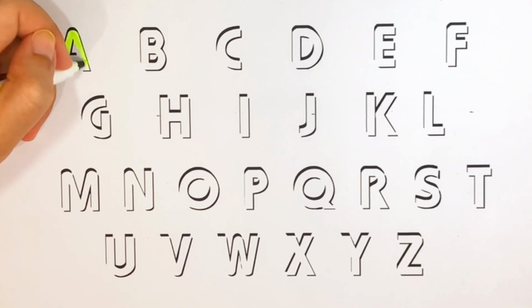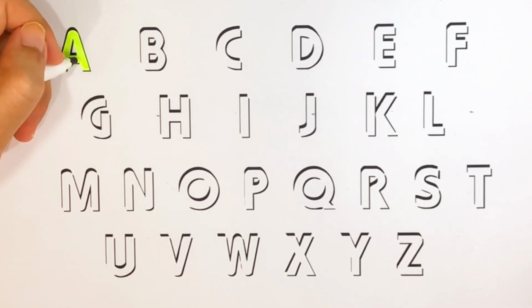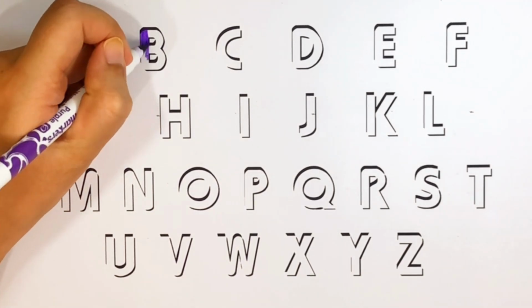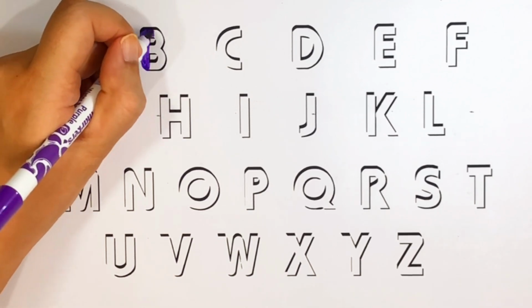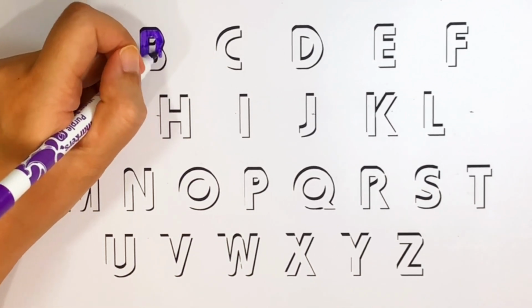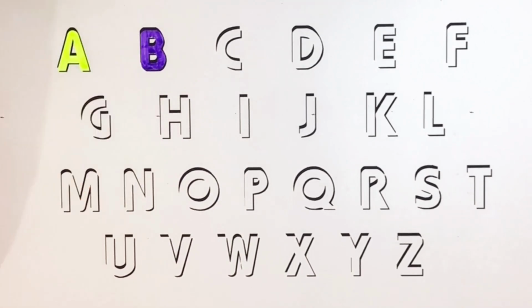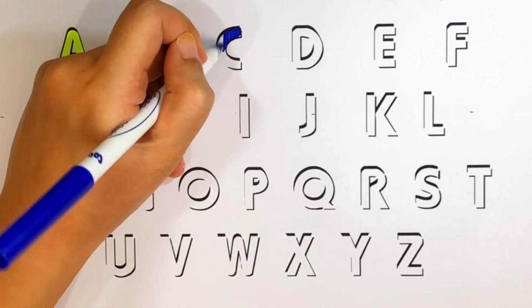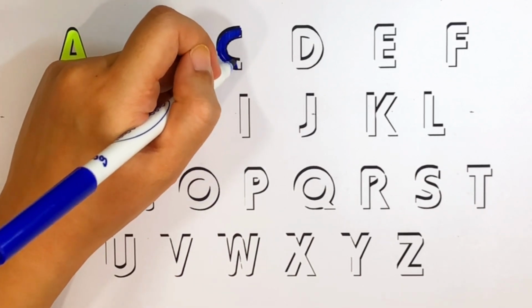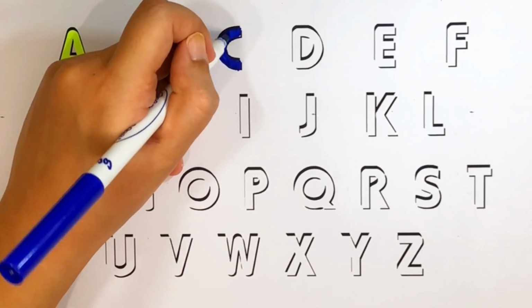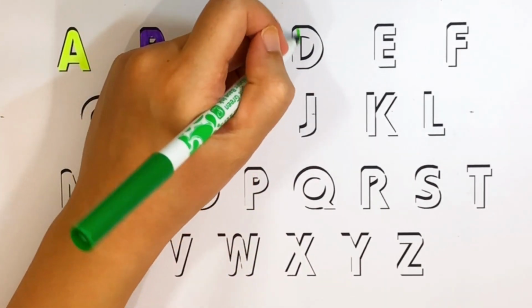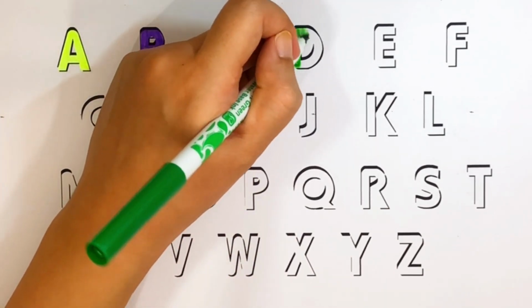A is for apple. B is for banana. C is for cherry. D is for date.